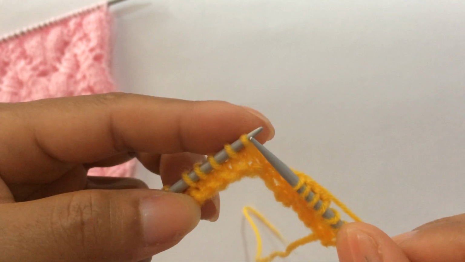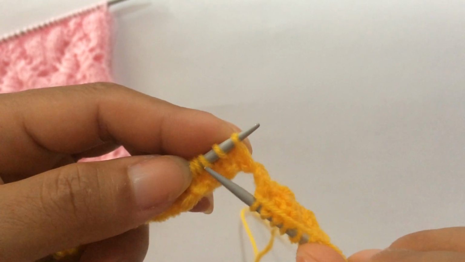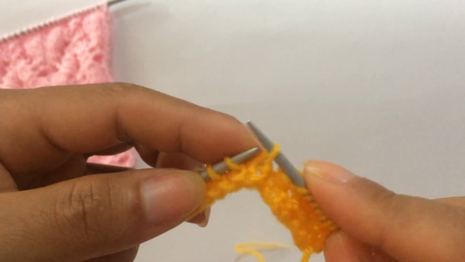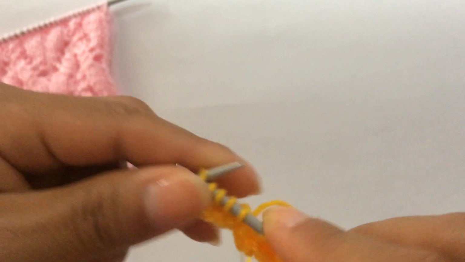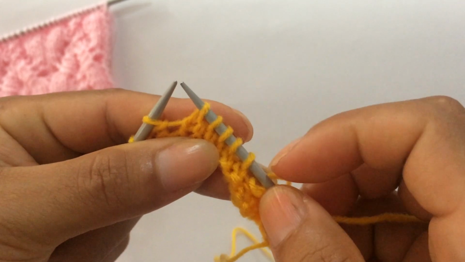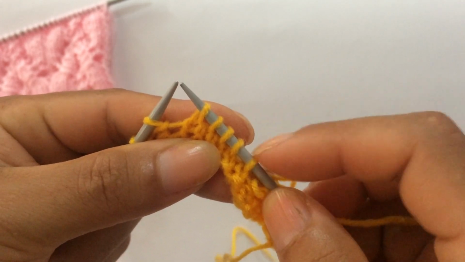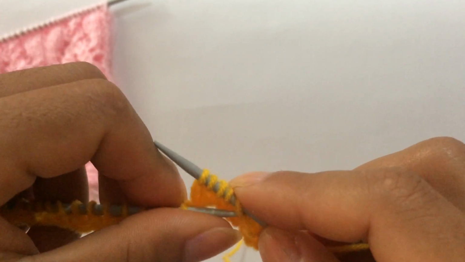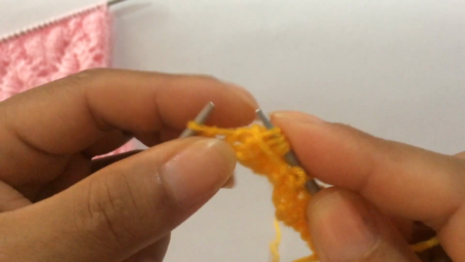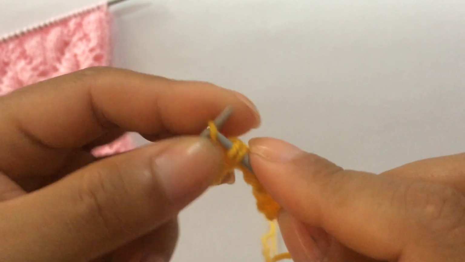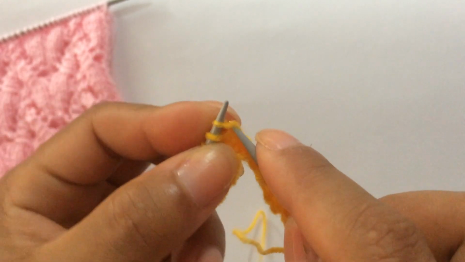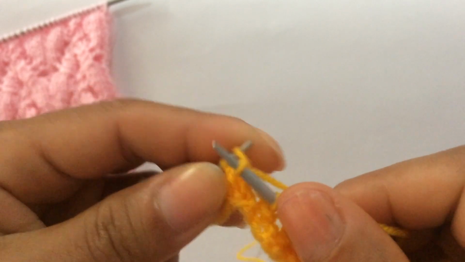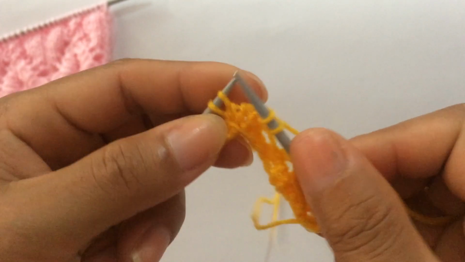Pass this first stitch over these 4, right? First you're going to slip 5, slip these 5 to your right hand needle and pass this first stitch over these 4 and knit these 4.